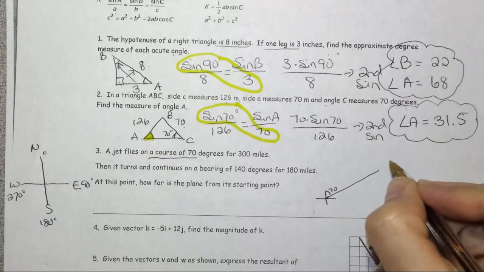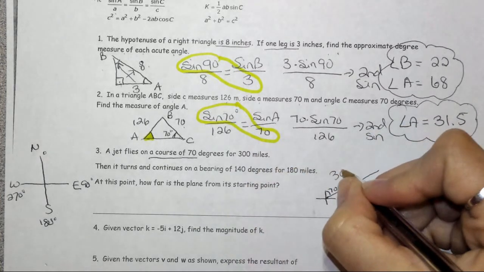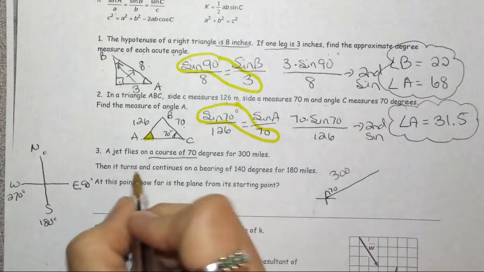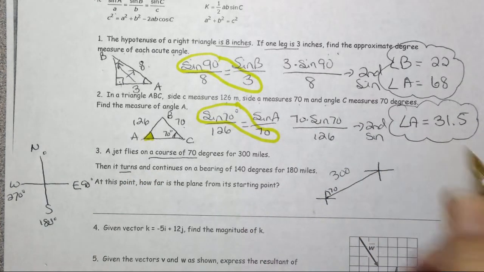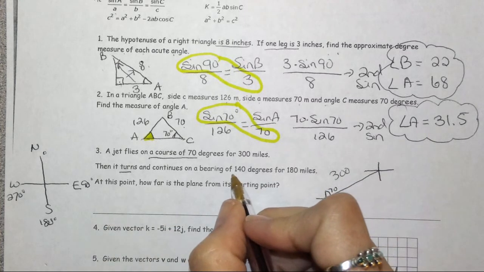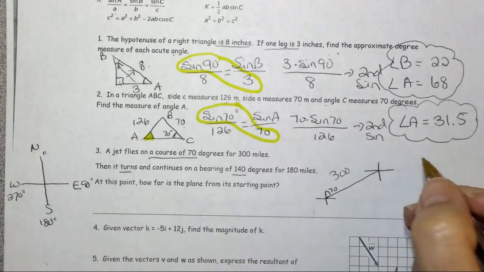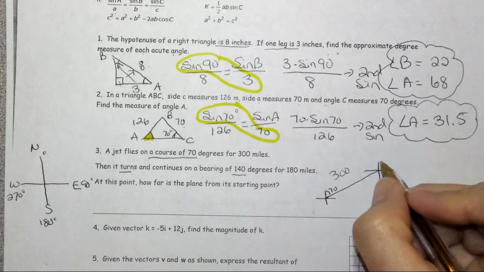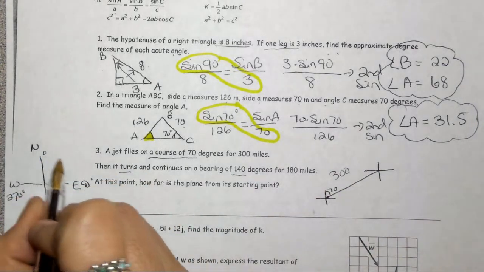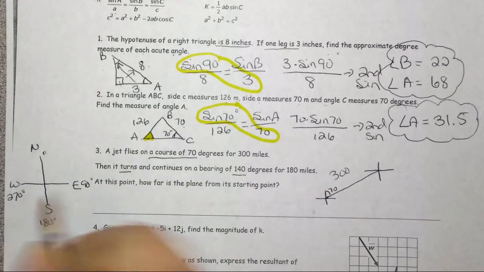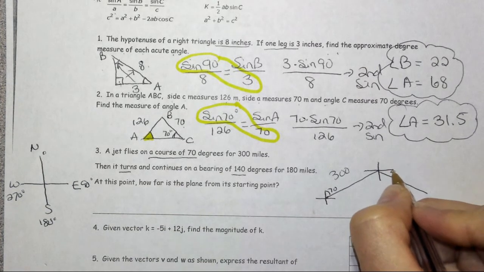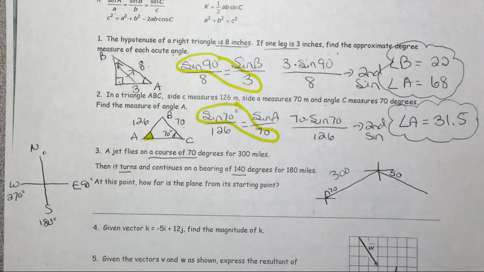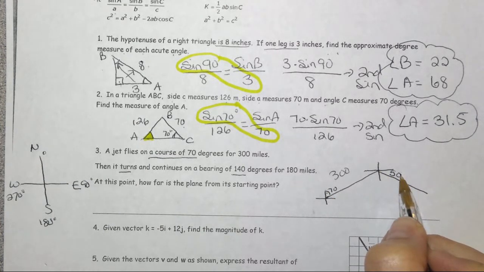And I'm going to travel on this course for 300 miles. And then it tells me I'm going to turn. And the minute I turn, I'm doing a new compass. And I'm going to turn 140 degrees. Okay, so a couple things we have to remember is if I'm turning 140, that first quadrant is 90, plus how much more would give me 140? So plus 50 more. So I know this angle is 70, and this angle right here is 50, that wedge.